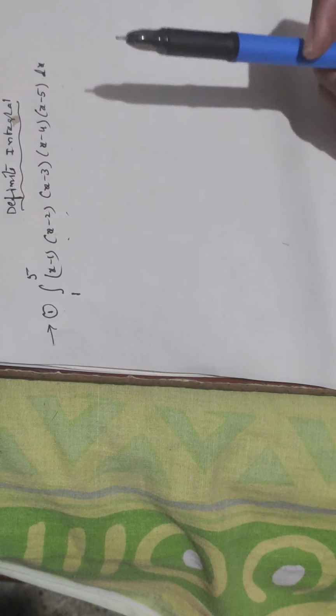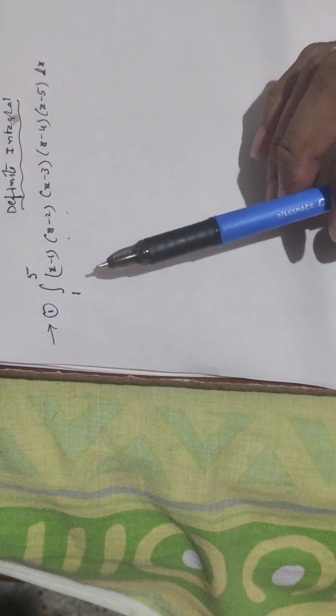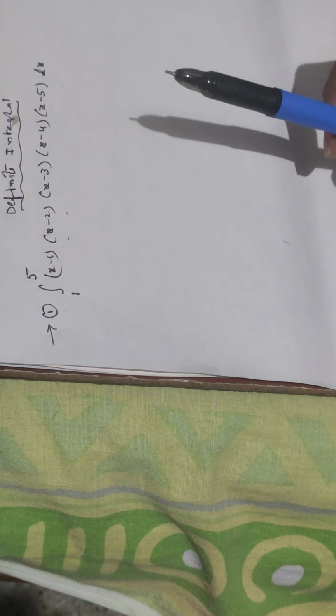The most important point in definite integrals is that so many problems are solved very easily by using the properties. That is the main use of definite integrals. Most of the cases you can use the properties. So here, by using a property, we can evaluate this one.